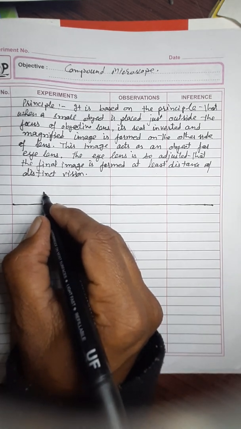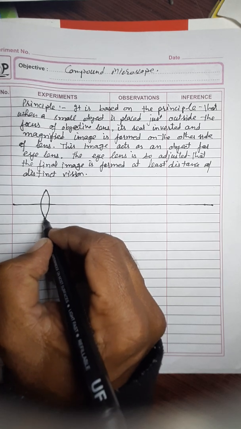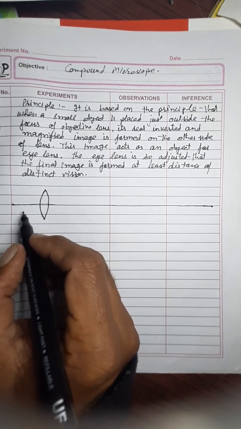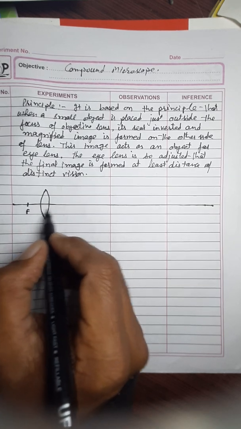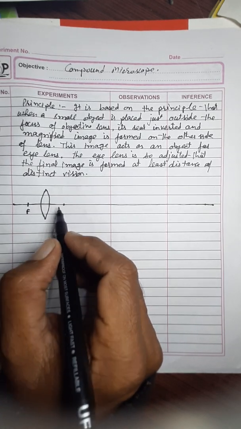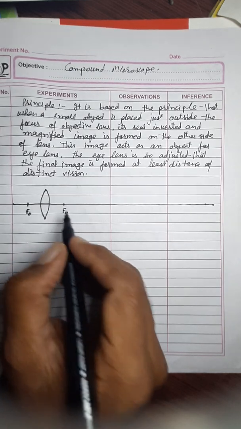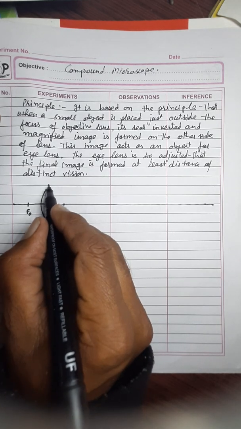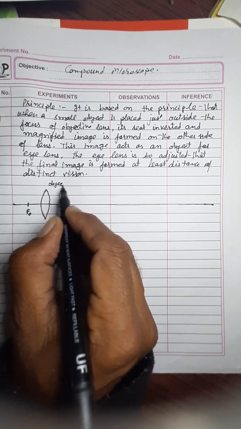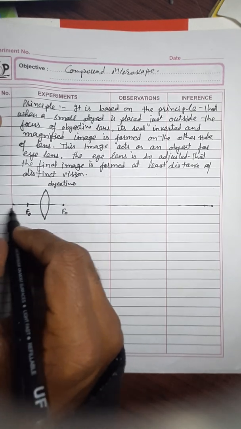Suppose we have a small convex lens whose focal length is f, represented by f of O, meaning focal length of the objective, because this lens is toward the object.